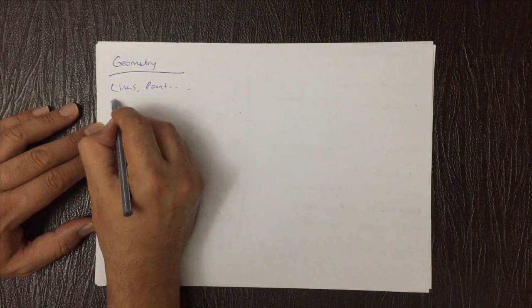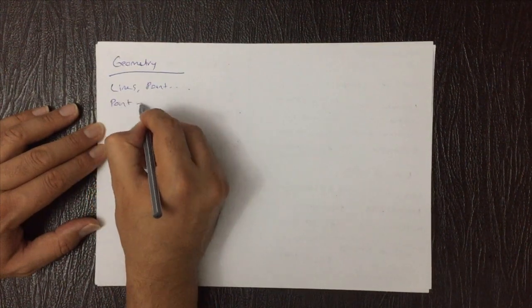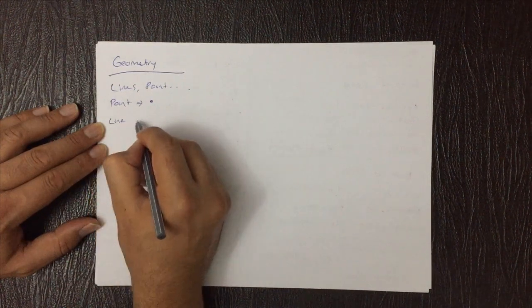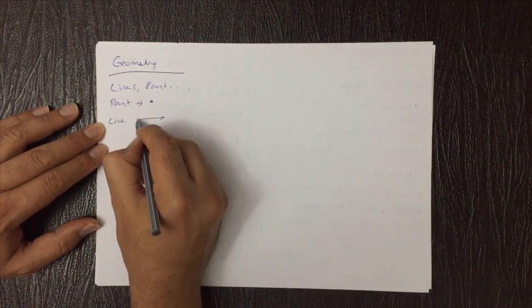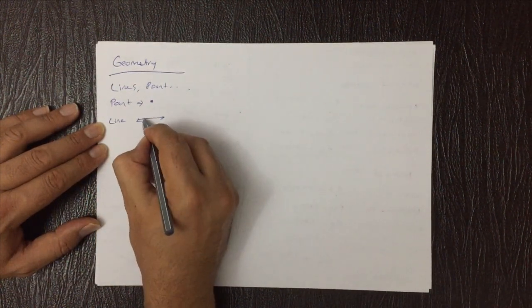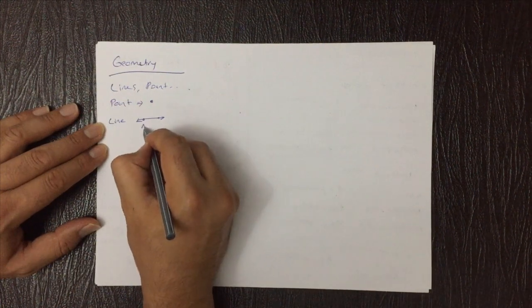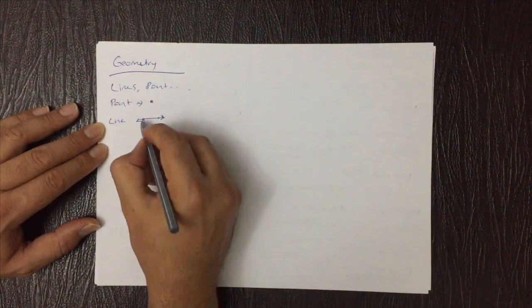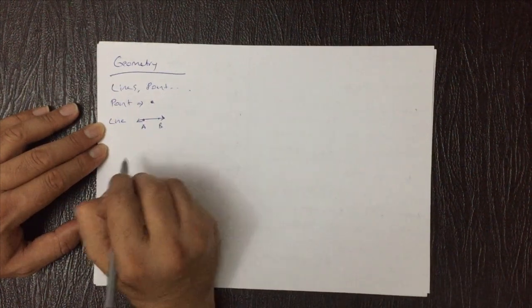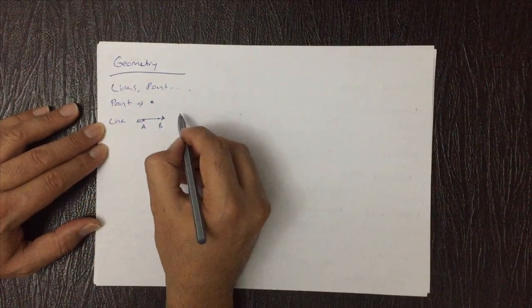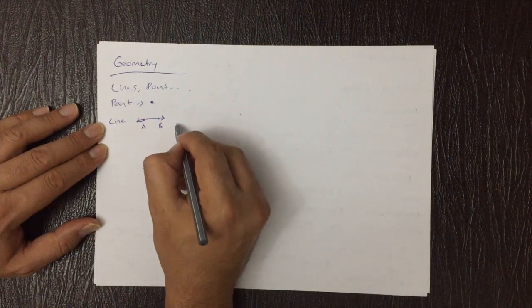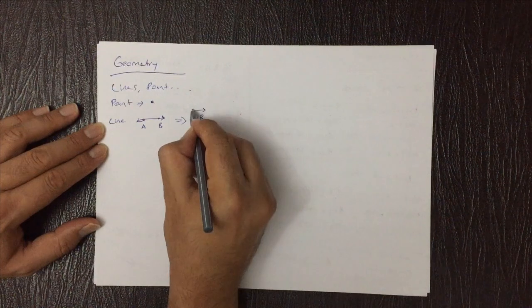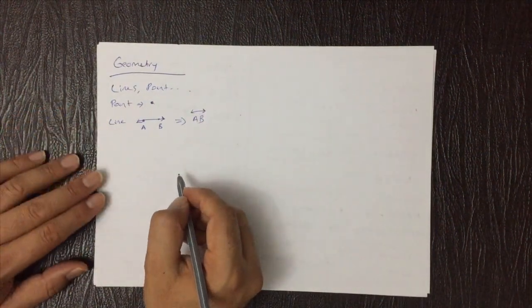Let's start from the point. What is the point? Just a point. So what about the line? Of course, it's something like that. If you are saying some points are on the line, they are going to infinity. A, B. Okay. Then how can I show it? I can show it like AB, line AB. I can read it also.